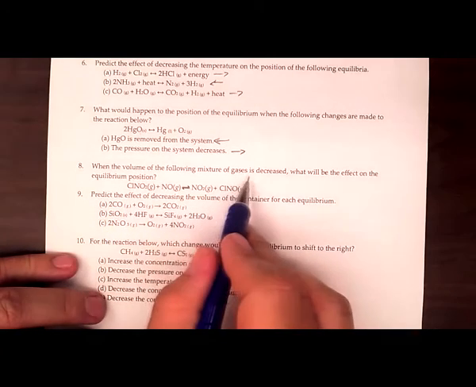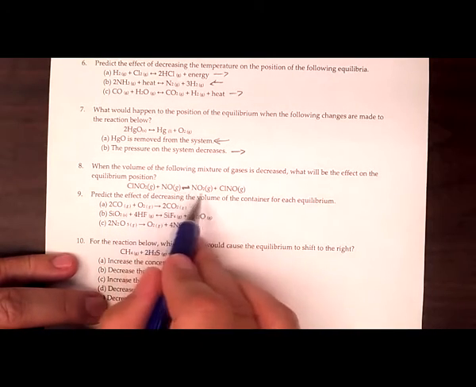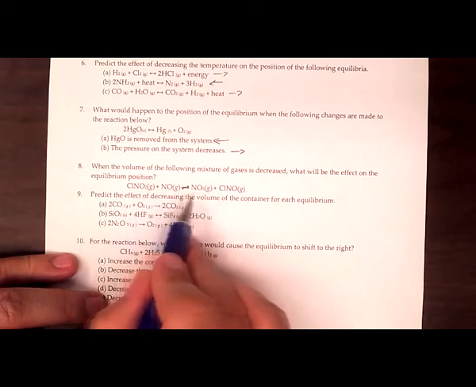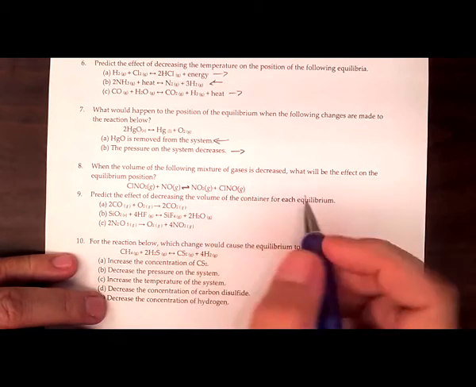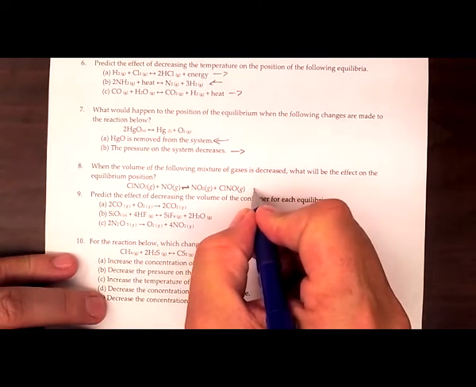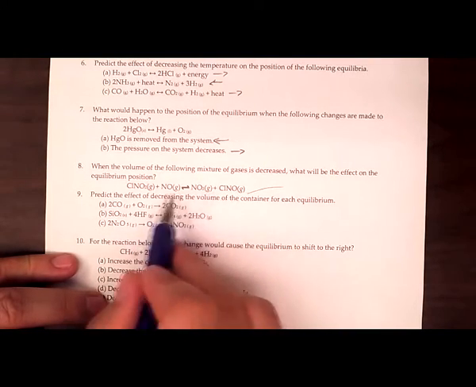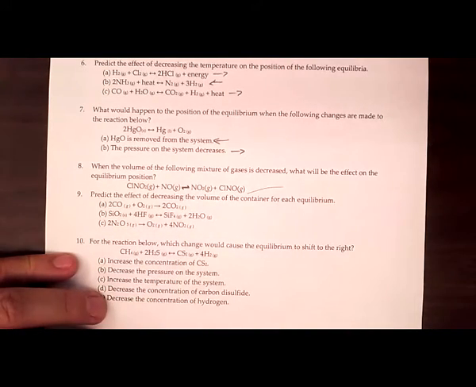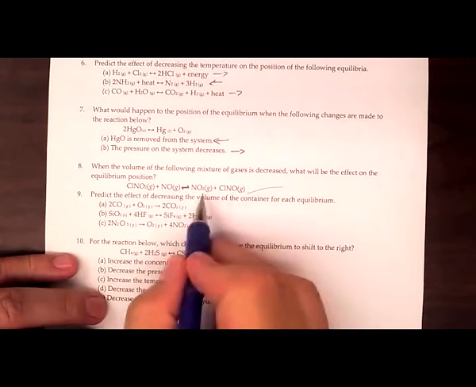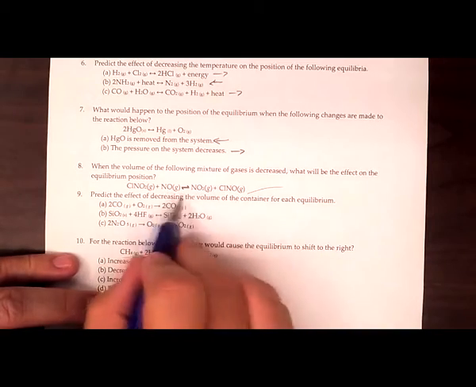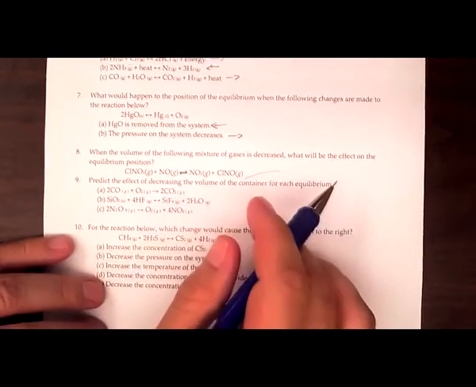If the volume is decreased, gas, gas, gas, gas. Okay, so that's 2 molecules of gas and 2 molecules of gas. So there's no effect because there are equal numbers of gas molecules on both sides. So that's their trick question there. If it's equal, then there's no effect.